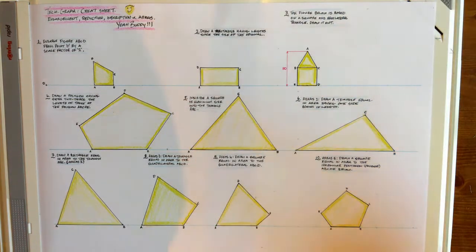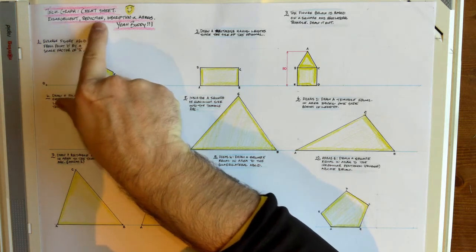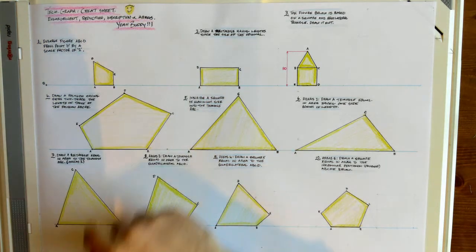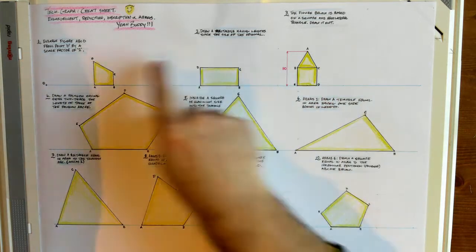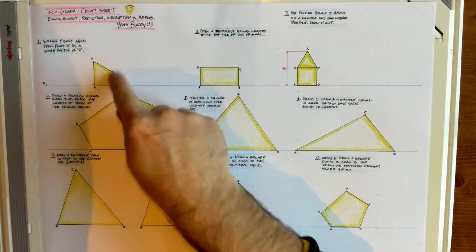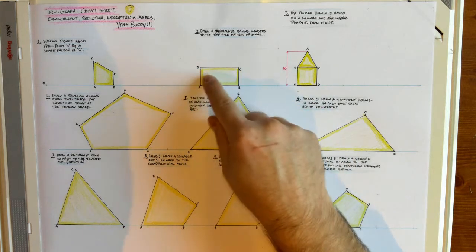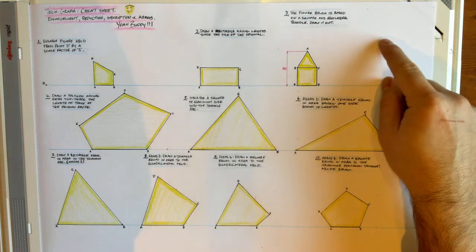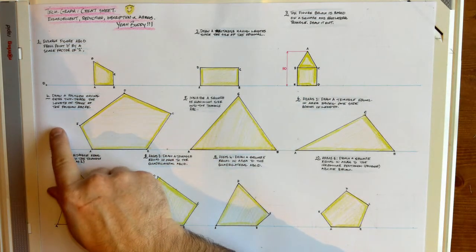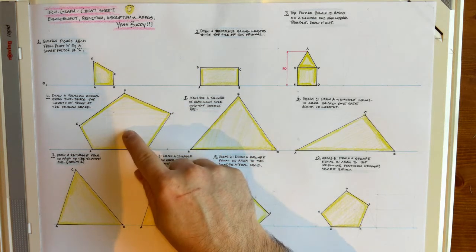Now, okay, gentlemen, what we have here is a cheat sheet for enlargement, reduction, inscription, and areas. In the first row, we're going to enlarge a figure from a point. Here we're going to enlarge a figure based on the figure itself, and here we're going to enlarge a figure to a certain size. In the next row we have a reduction.